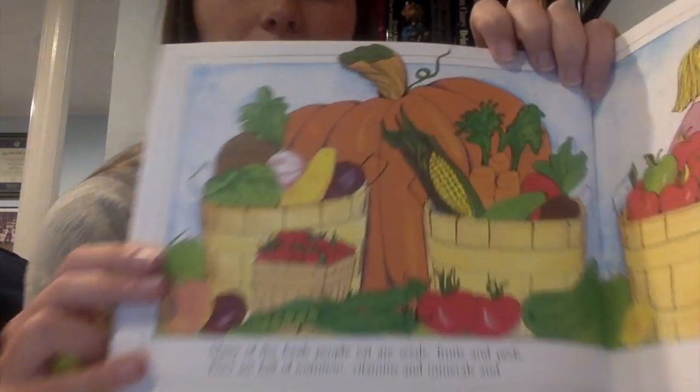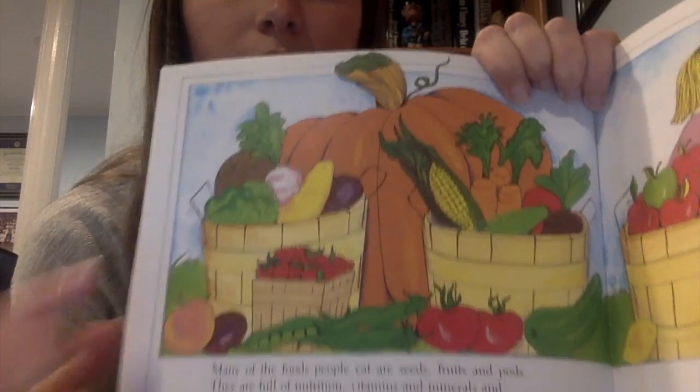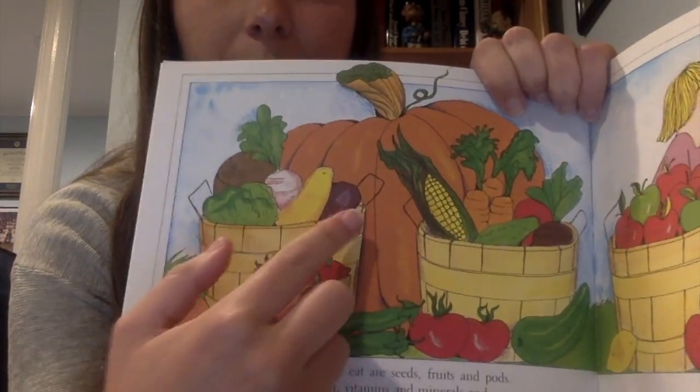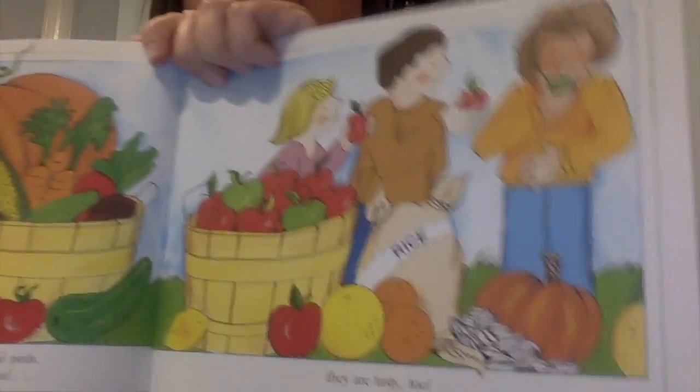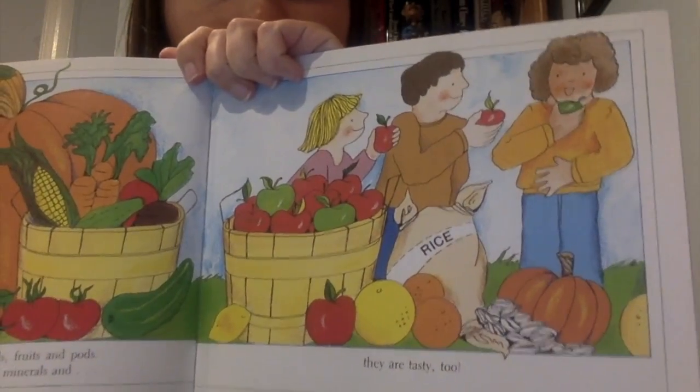Many of the foods people eat are seeds, fruits, and pods. They are full of nutrition, vitamins, and minerals, and they are tasty too. So here is some fruit that was grown. So you have tomato, corn, a pumpkin, and then here are some little boys and girls eating them.